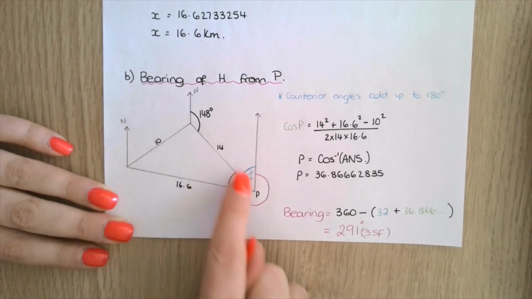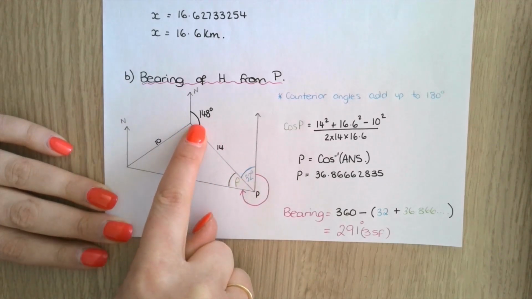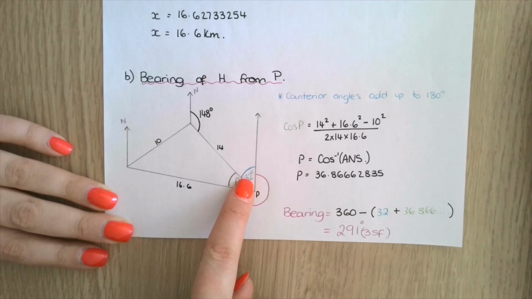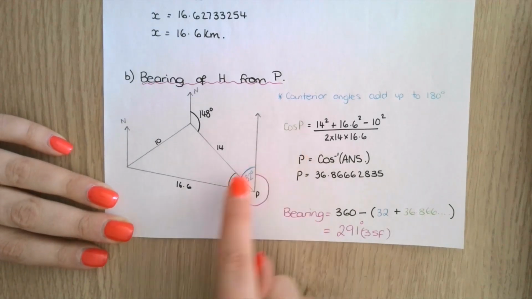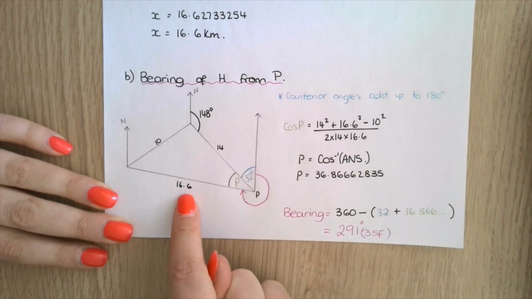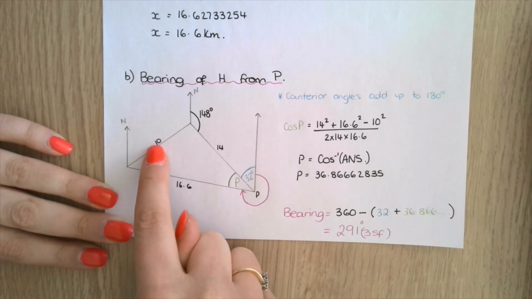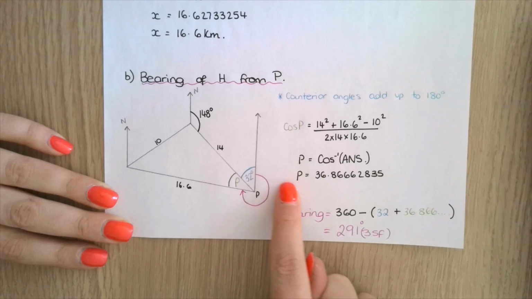Again, co-interior angles add up to 180 degrees, so I just did 180 take away that 148 to get me that value. And then I worked out my value of P using the cosine rule here. So cos P is 14 squared plus 16.6 squared minus the 10 squared, all in the diagram, and I just worked out that value of P.